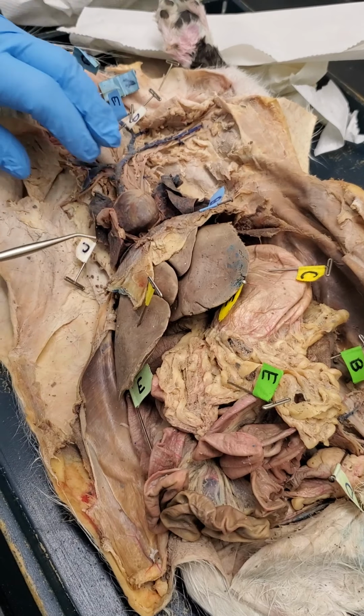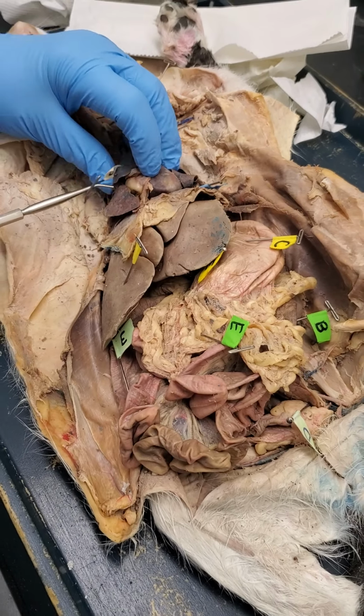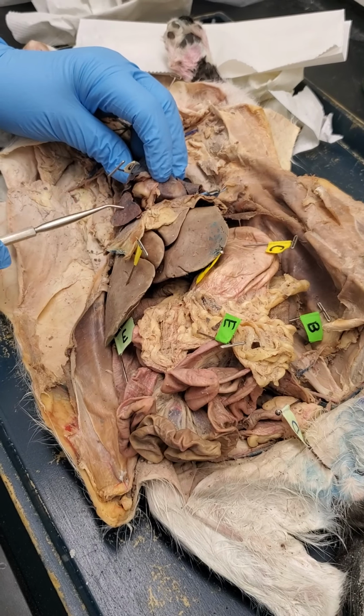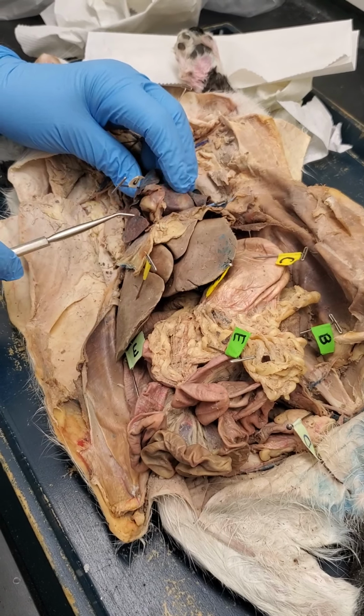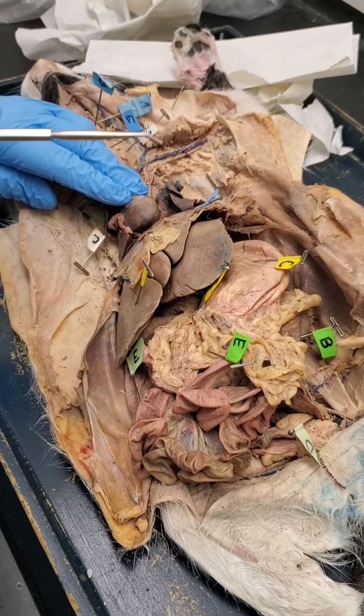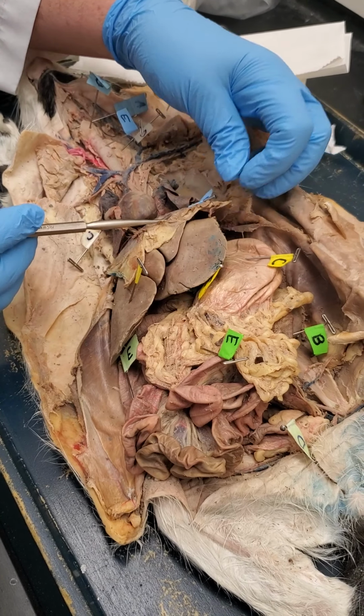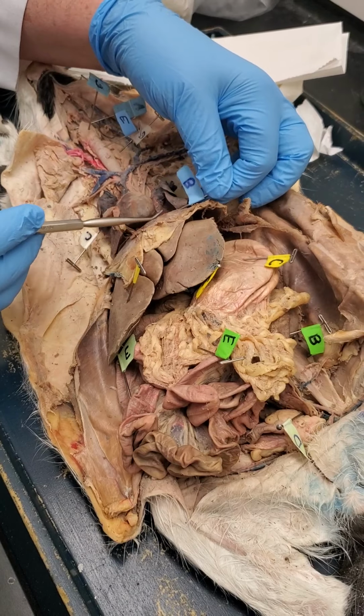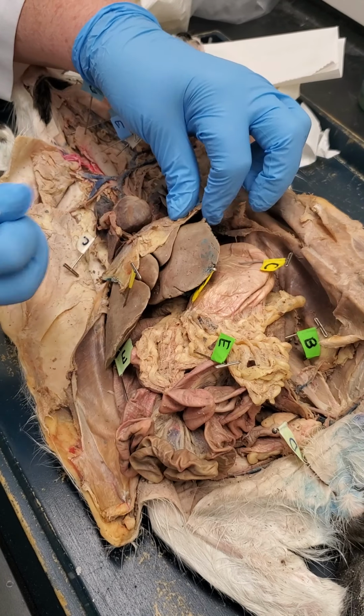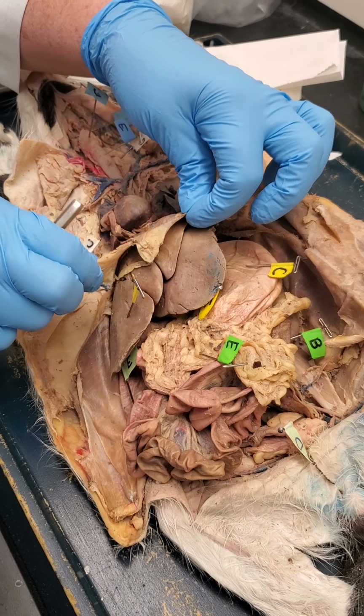And we move down to the lungs. We have the right lung. I'm not going to ask you particular lobes of the lungs, but this is obviously the right lung, and this is obviously the left lung. And then this pin, the blue B, is in the diaphragm. So that's the diaphragm right here. Okay.